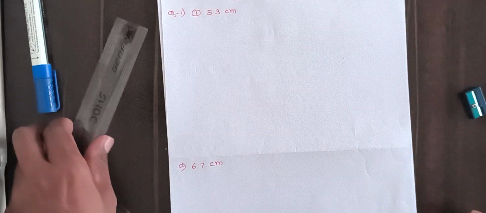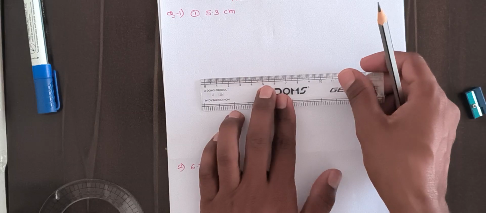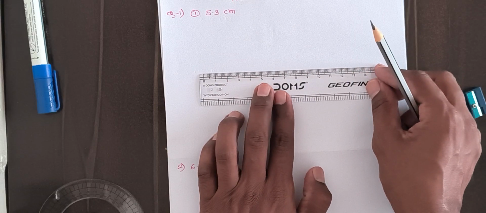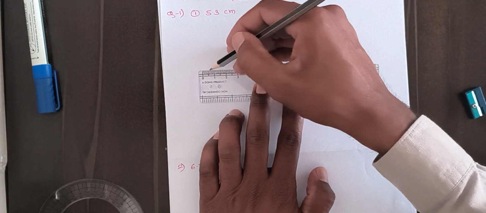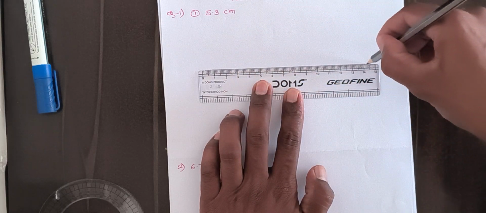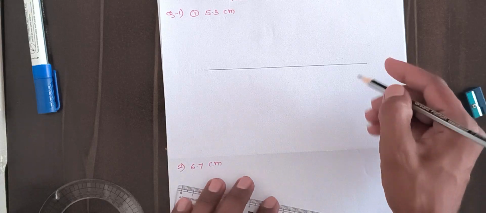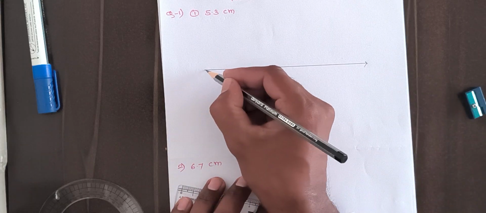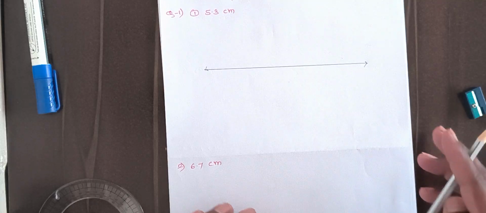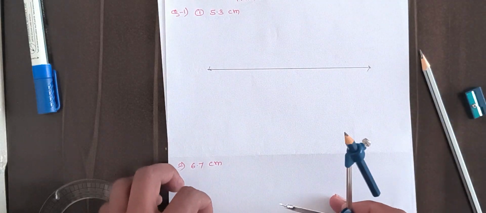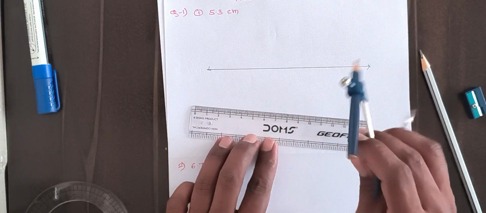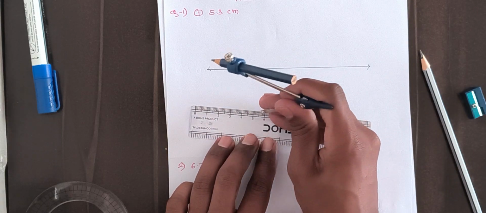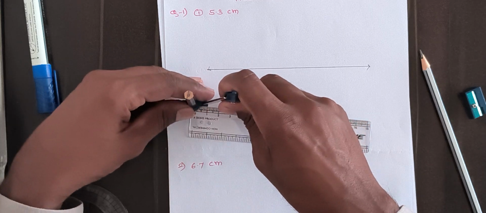How to do it? First you need to draw a line by using a ruler or scale. 5.3 you need to mark. First I am normally drawing one line. Then I need to take 5.3 centimeter distance in a ruler.